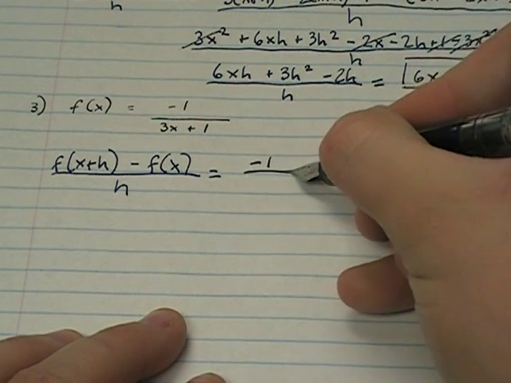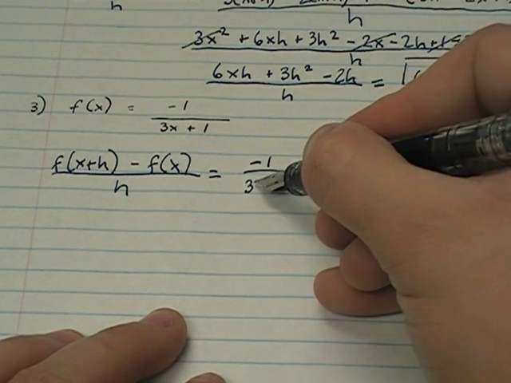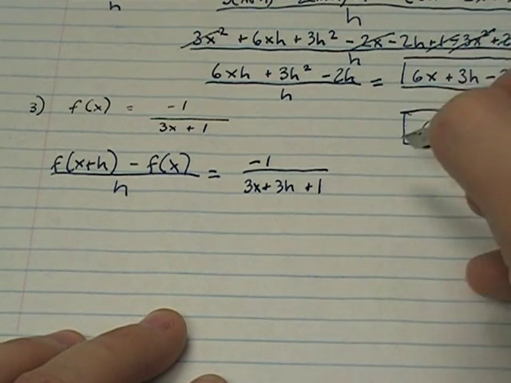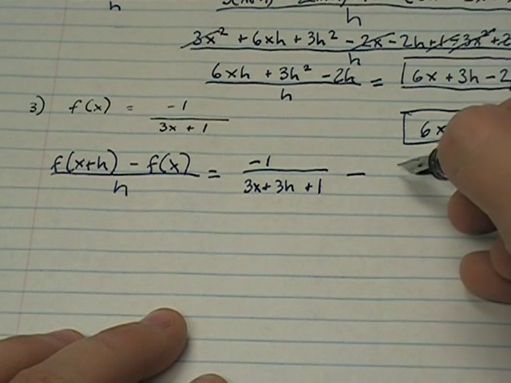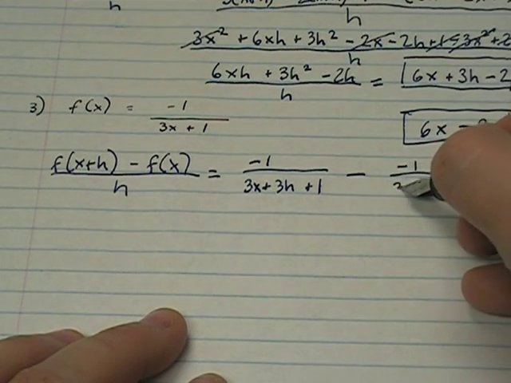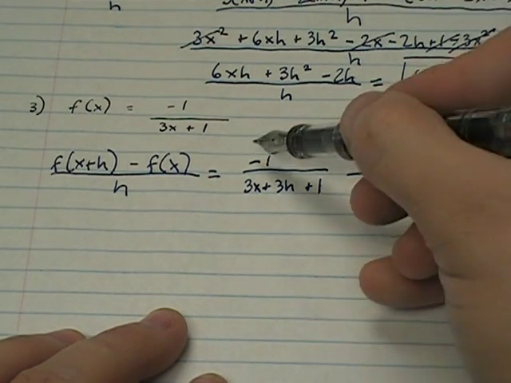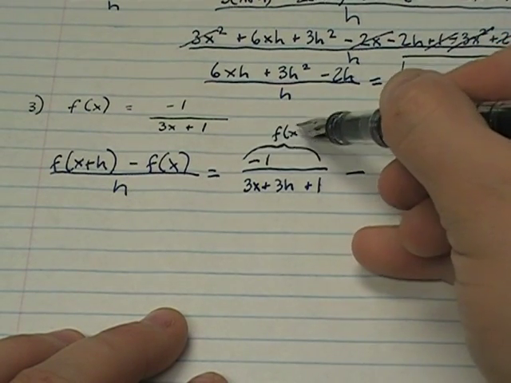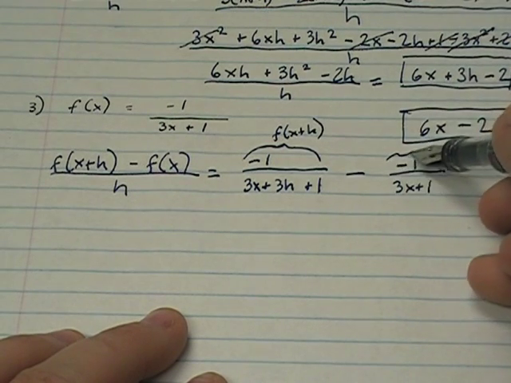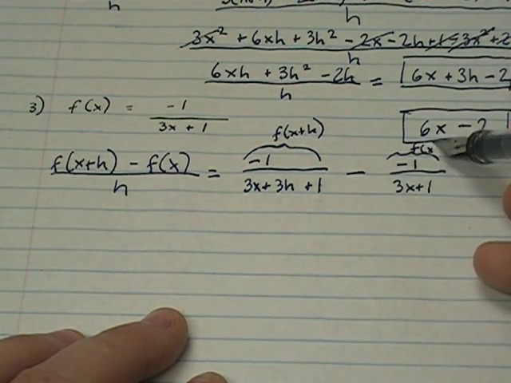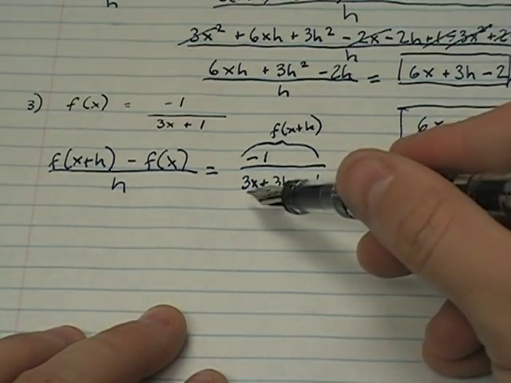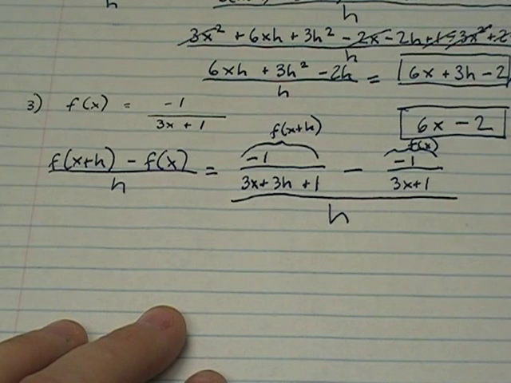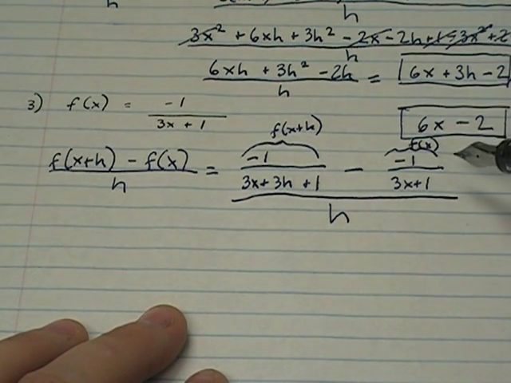Well, it's negative 1 over 3x plus 3h plus 1, minus negative 1 over 3x plus 1. So this is f of x plus h, and this is f of x, right? All over h. That is messy. Messy, messy, messy.